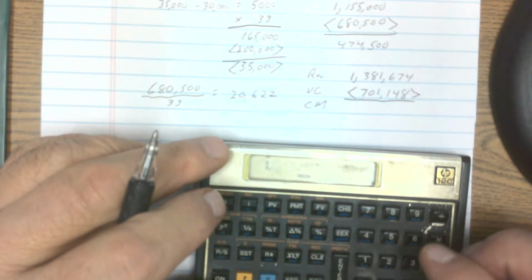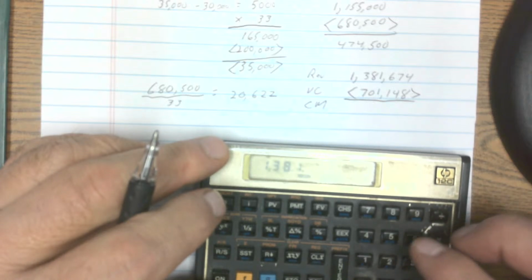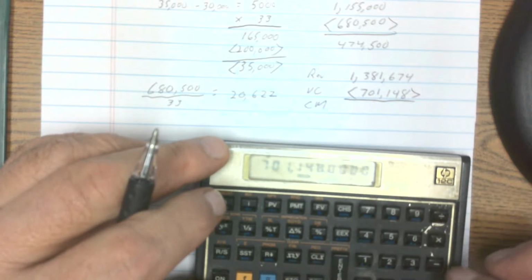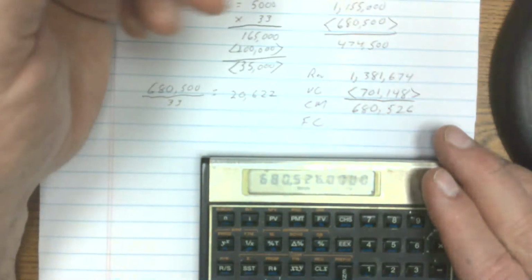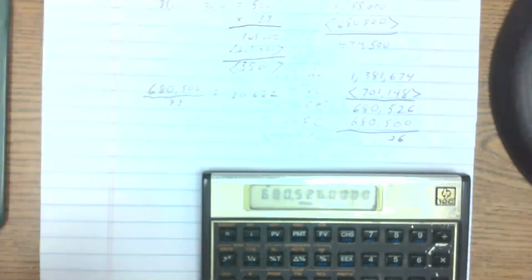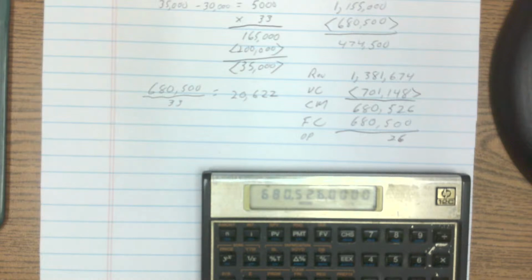That's going to give us our contribution margin of 680,526, minus our fixed costs, 680,500, which gives us 26 of operating income, which is the break-even because we had to round up. So there's our contribution format income statement.